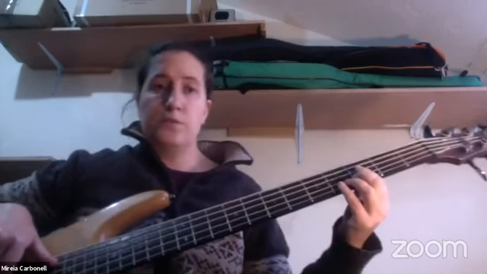Well, that was just 2 chords. I was adding a lot of notes, but if we need to simplify, we can always play minims or 2-beat notes. 1, 2. So especially for the ones who start.